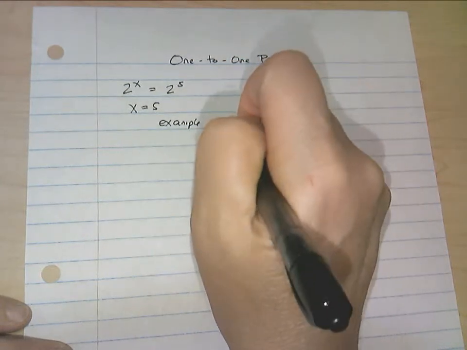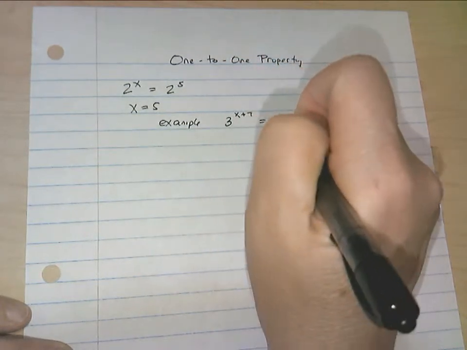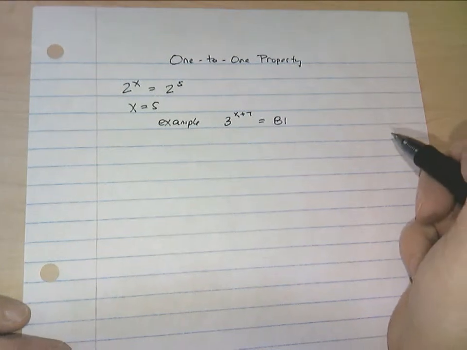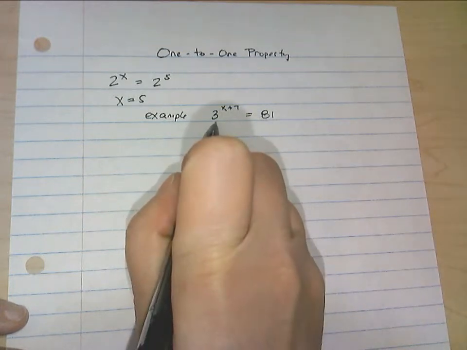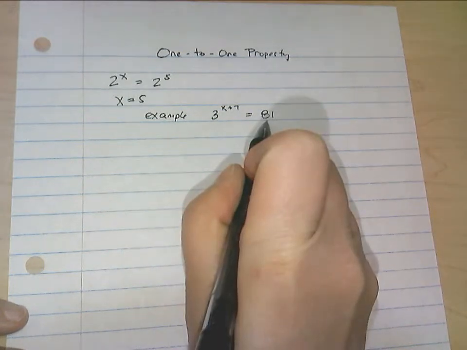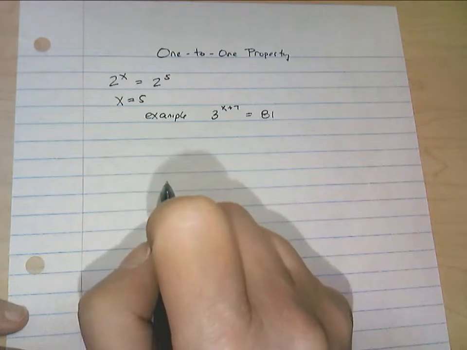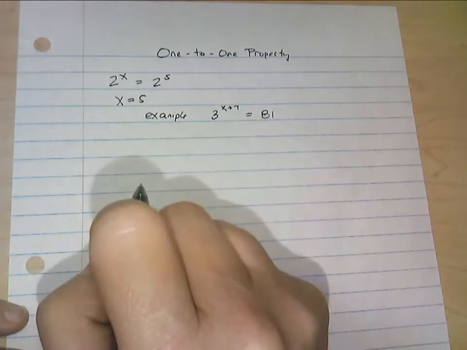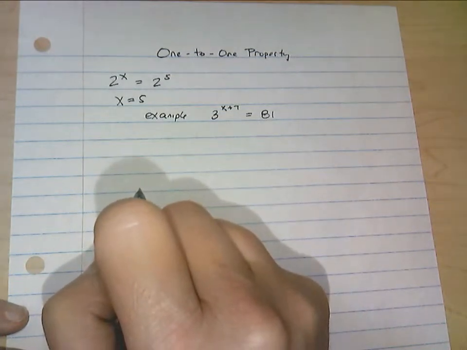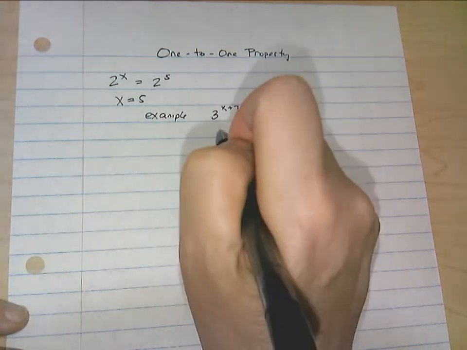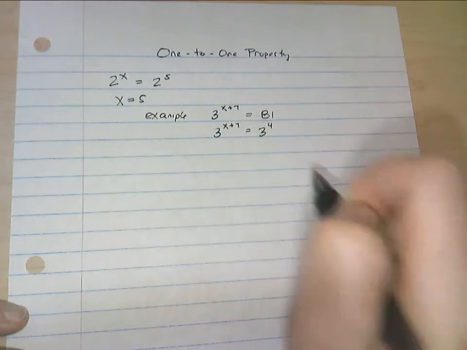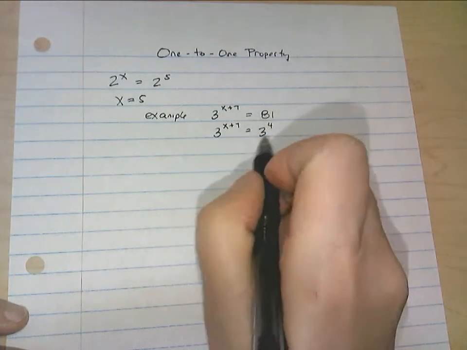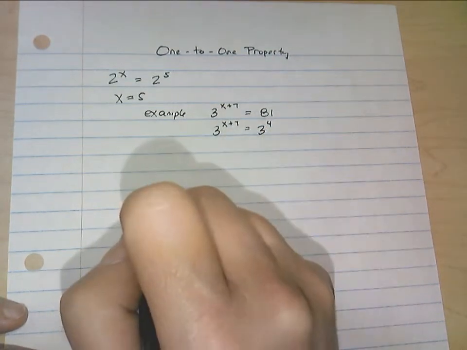So for example, if 3 to the x plus 7 is equal to 81, the way this is set up, I cannot use the one-to-one property until they have the same base. This one has a base of 3, this has a base of 81. I have to make them the same base. I know that 81 is the same as 3 to the 4th power, so I'm going to write 3 to the x plus 7 is equal to 3 to the 4th power. Now that these have the same base, I can set the exponents equal to each other.